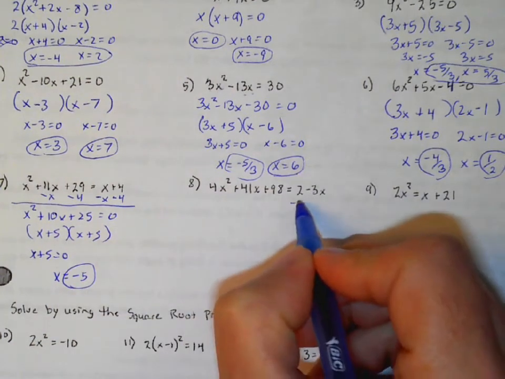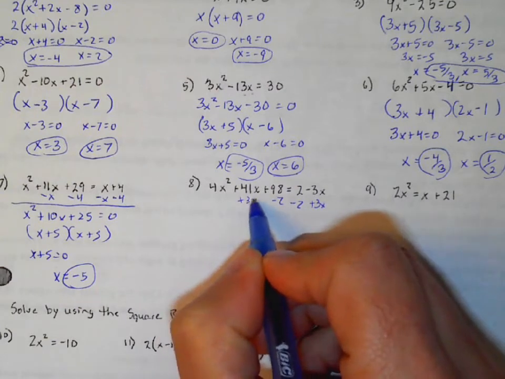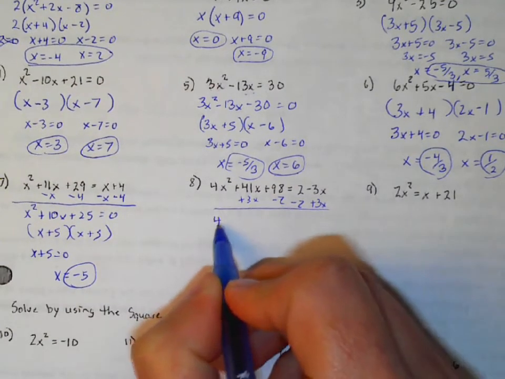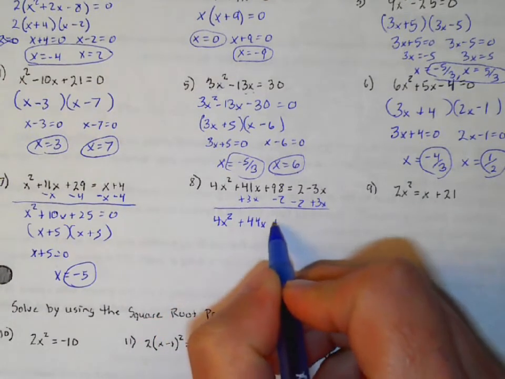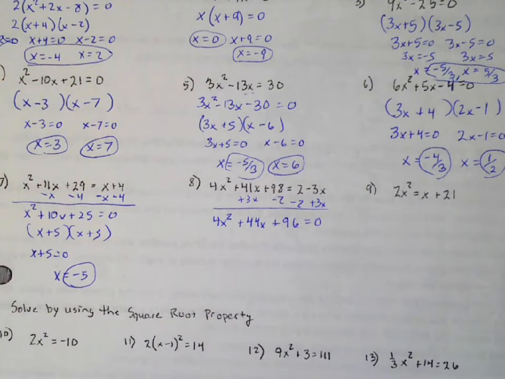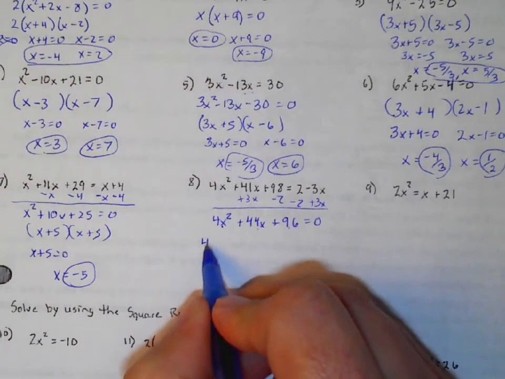Okay, this one too, get it equal to 0. So we'll have 4x squared plus 44x plus 96 equal to 0. And this one does have a greatest common factor. They're all divisible by 4.